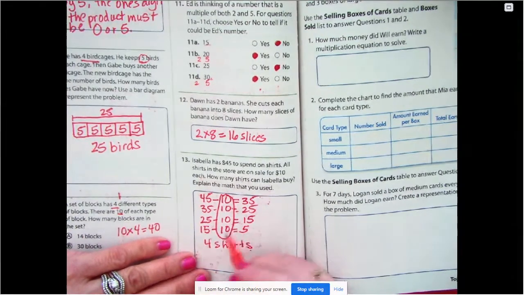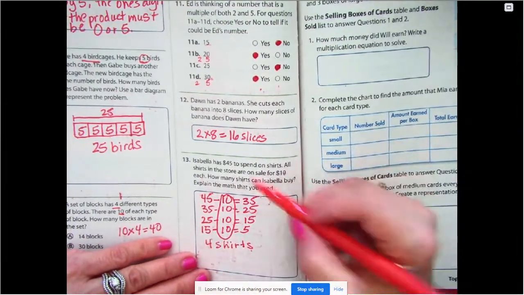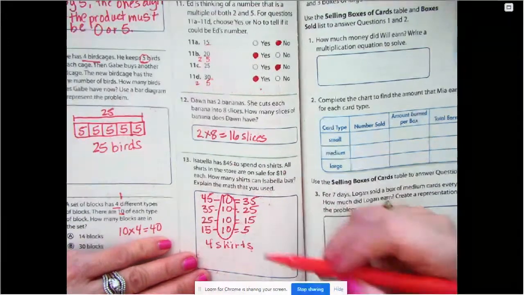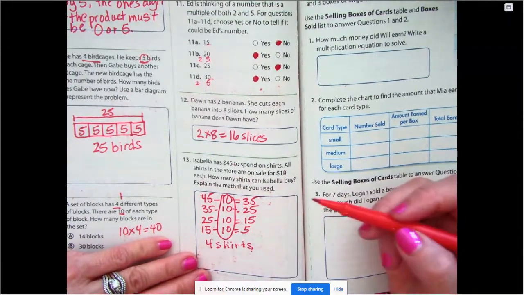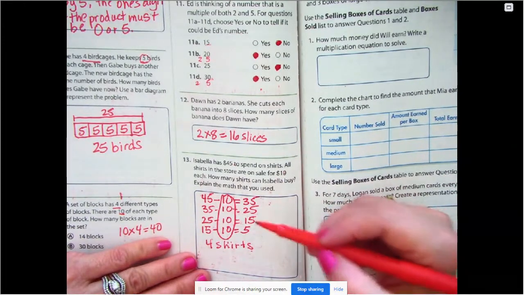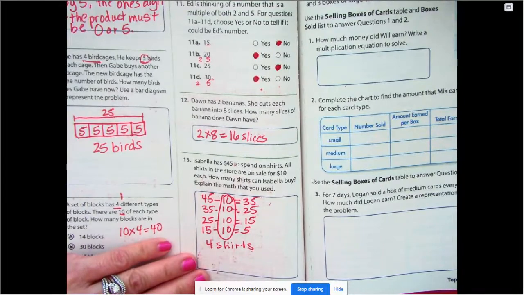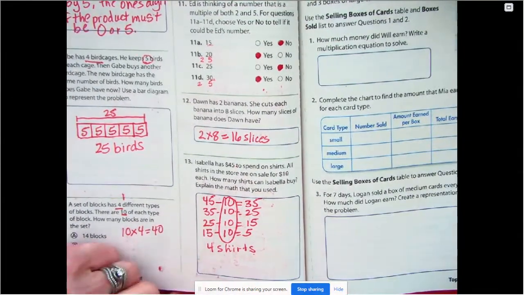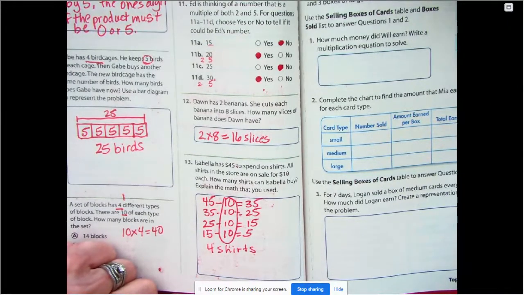You can also compare these 10 facts to the 45. So if you count by 10: 10, 20, 30, 40, 50, well, that would be 5 shirts, but she only has $45. So she can get up to 4 shirts, and then she only has enough money for half of the other shirt, which I don't think you could wear half of a shirt.